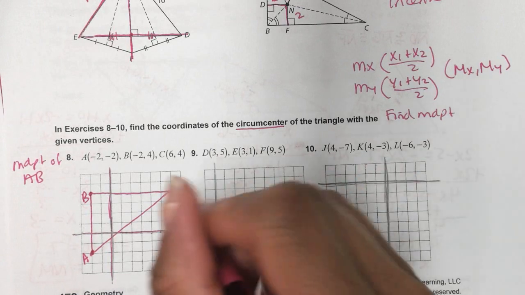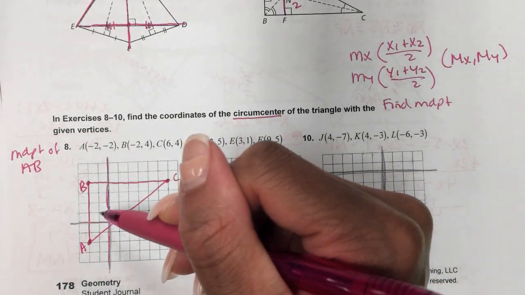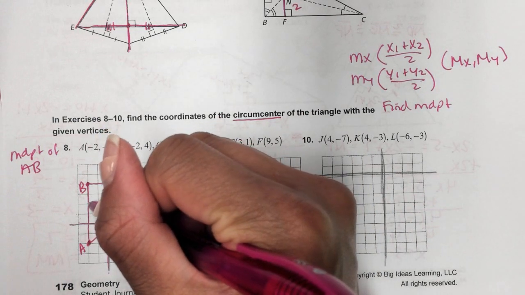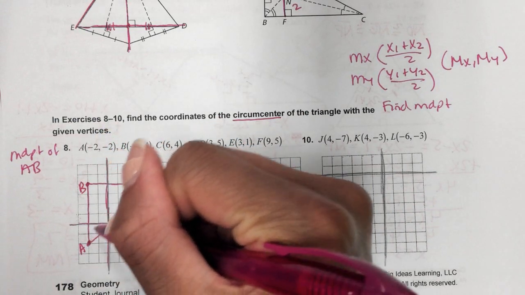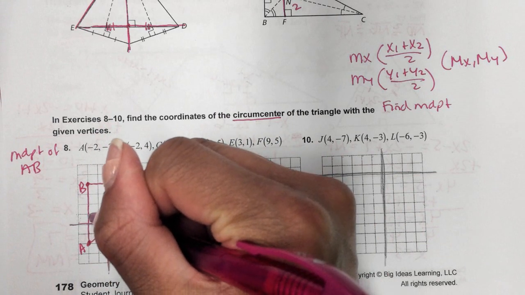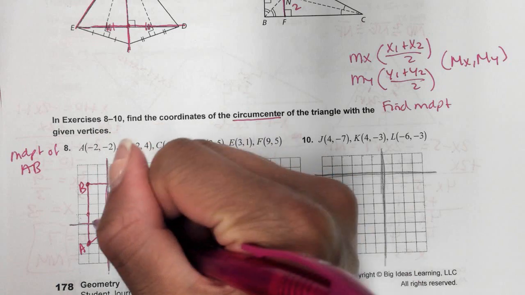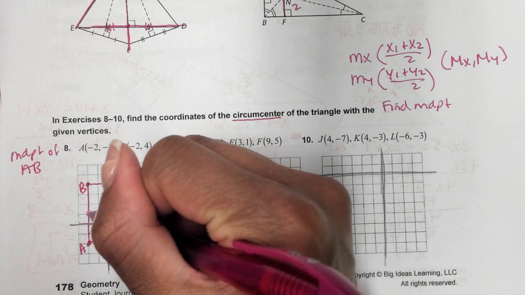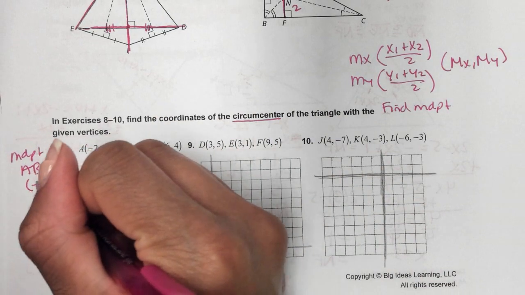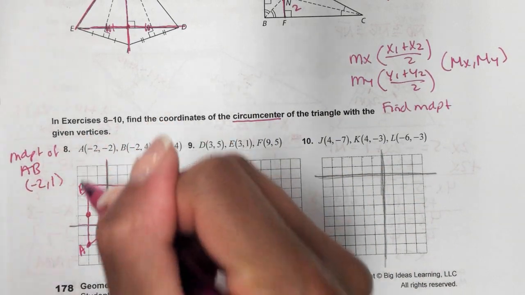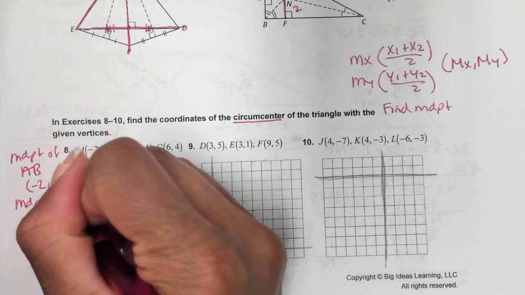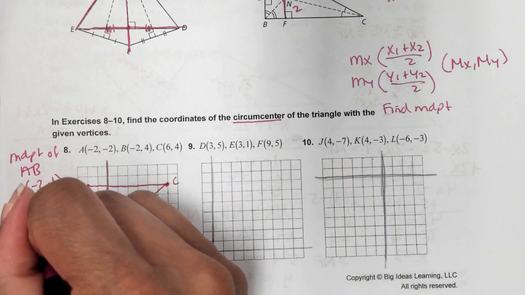Okay, you can always do that, or in this case, we can always count to the very middle. So in this case, we have 1, 2, 3, 4, 5, 6, 7. So in the middle of that would be 3. 1, 2, 3. Okay, so this is our middle. So the midpoint is negative 2, 1. Okay, and then we'll do the same thing for B. So the midpoint of BC.